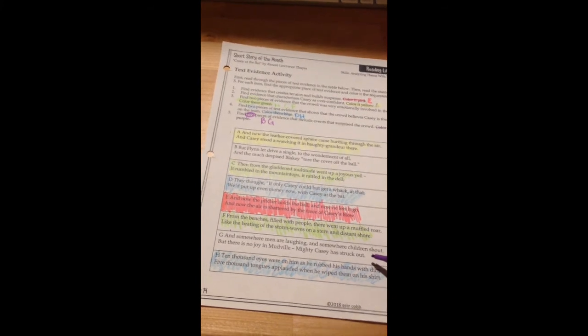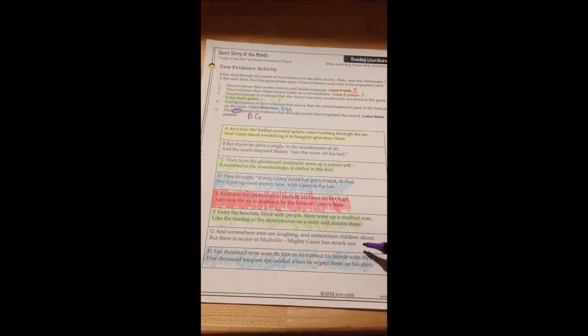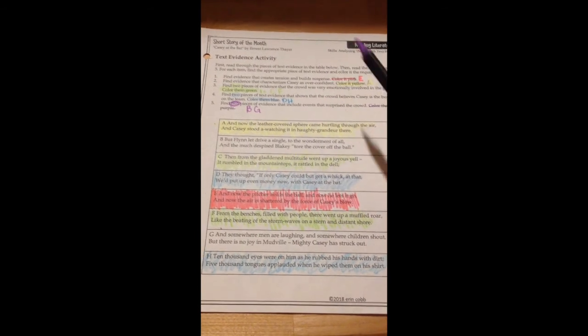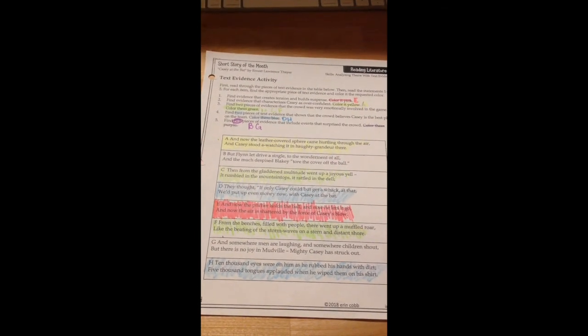So we found evidence from the text, specifically that matched up with the five things that the text asked us about Casey at the Bat.